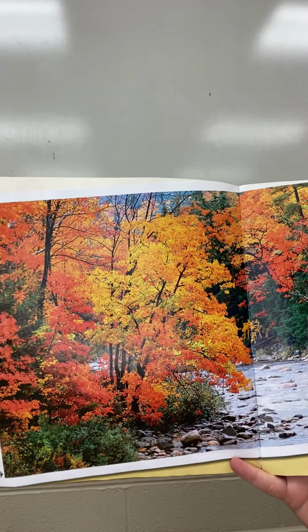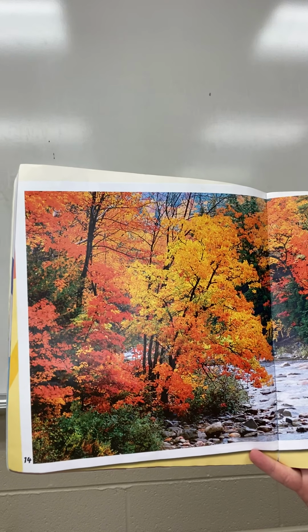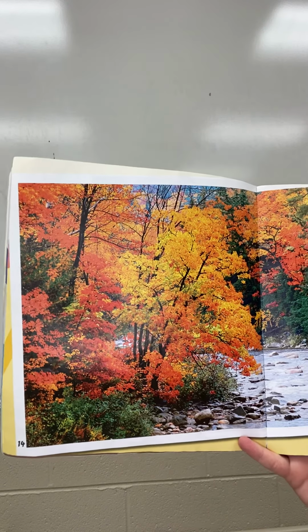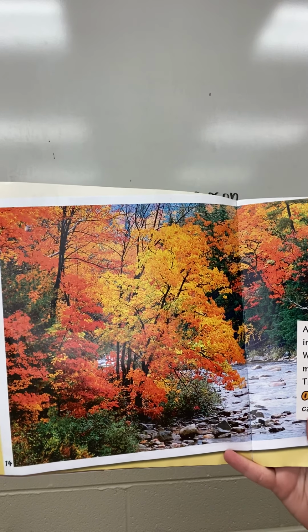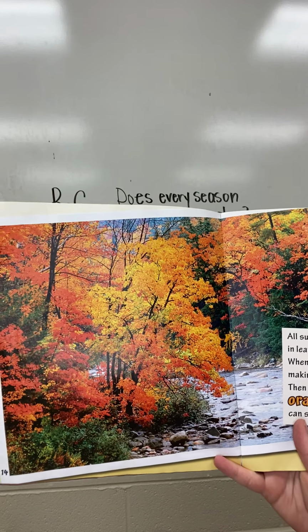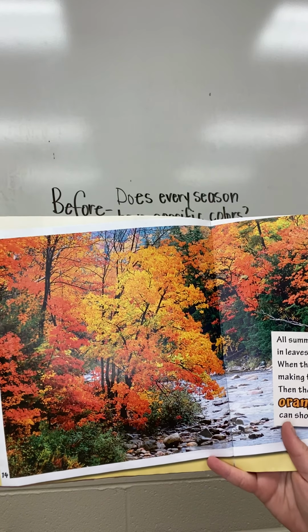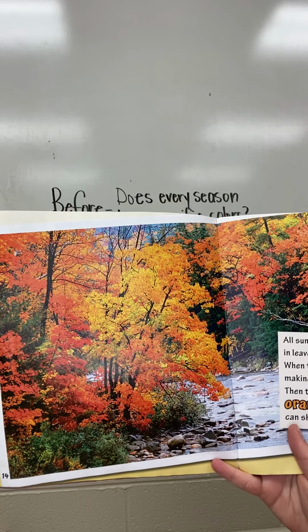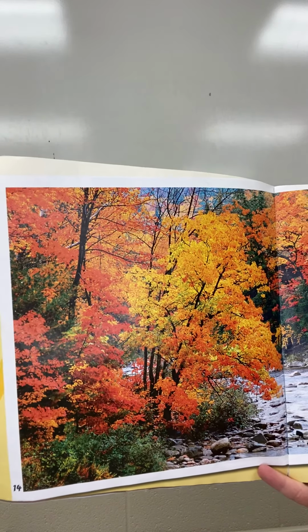All summer, sunshine and green chlorophyll in leaves help trees make their own food. When the days grow shorter, trees stop making food. The chlorophyll fades away. Then the gorgeous gold and brilliant orange colors that were underneath can shine through. Look at those beautiful colors.